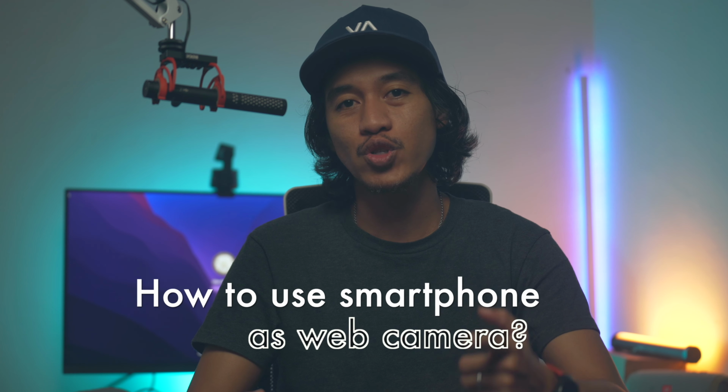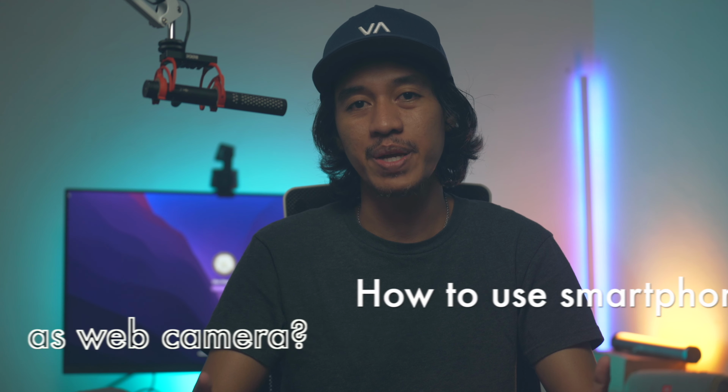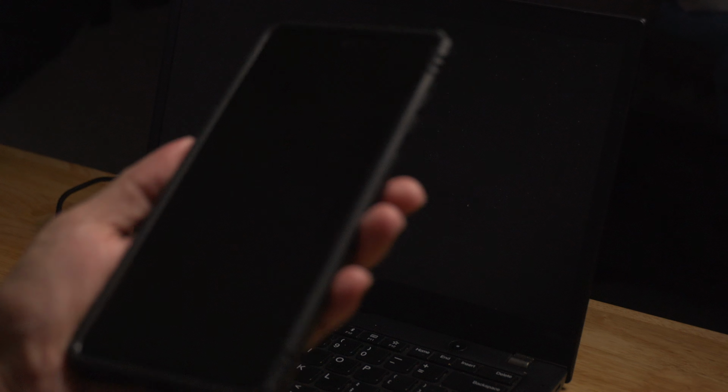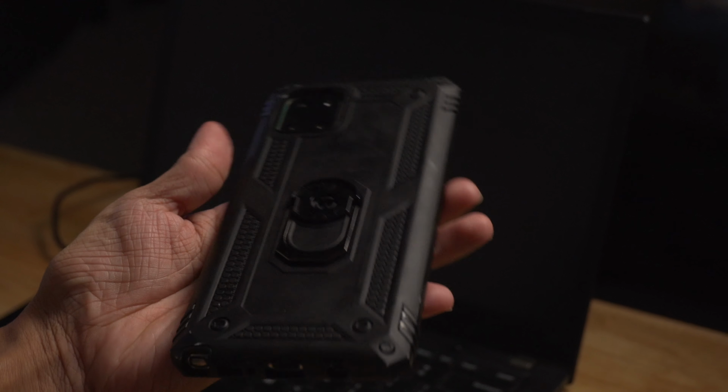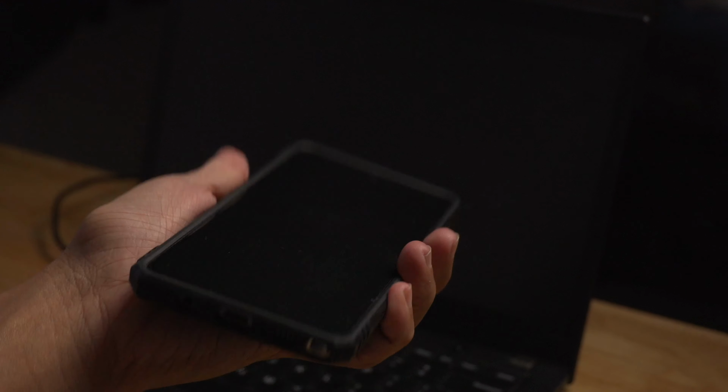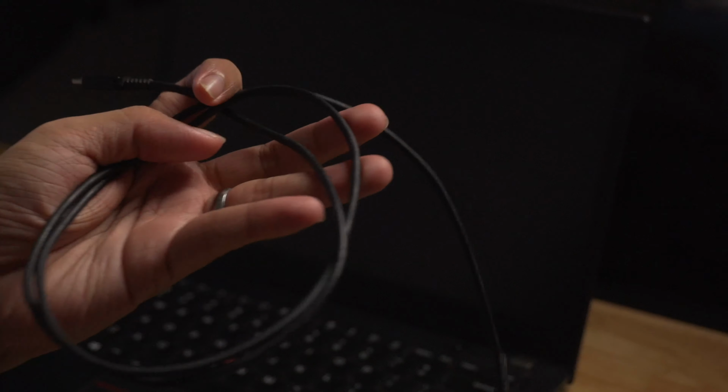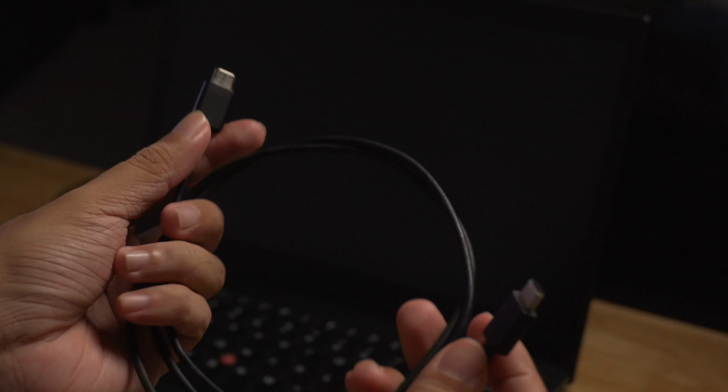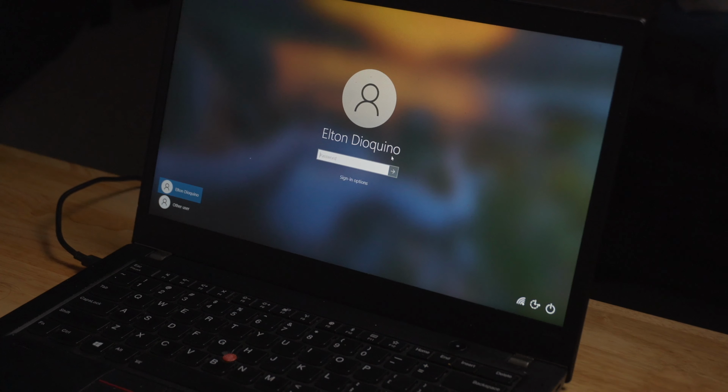So for today's episode, we will be discussing how to use your smartphone as your web camera. So what are the needed materials para magawa natin yung setup na to? Of course, we need a smartphone. For this video, we will be using an Android phone. Next is our mobile cable. So kung ano lang yung ginagamit natin pang charge sa phone natin, yun yung cable na gagamitin natin. Next is PC or laptop.